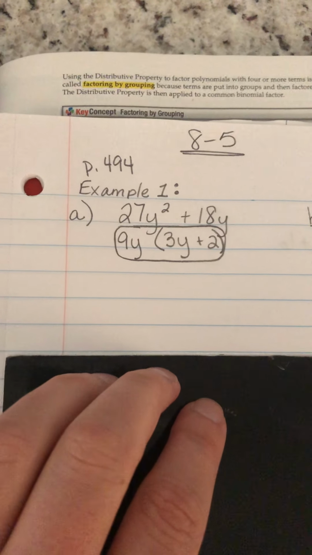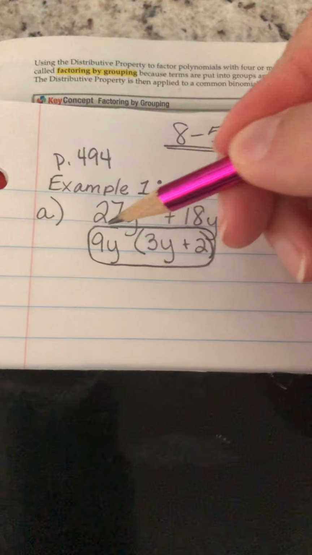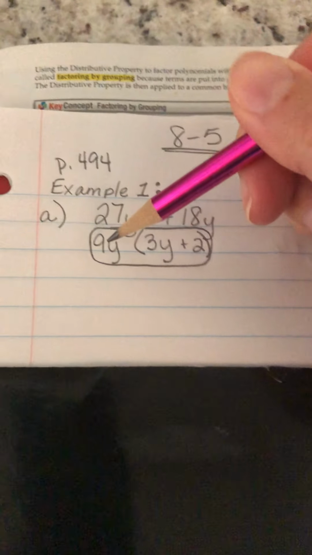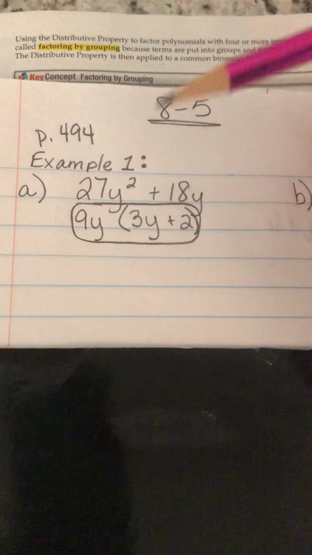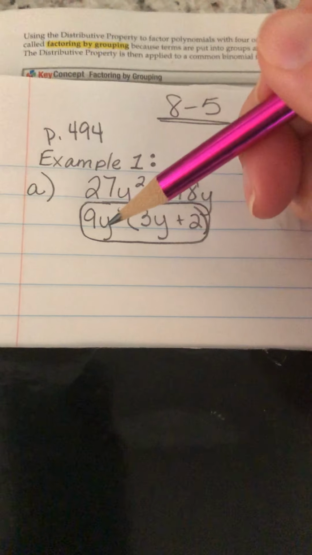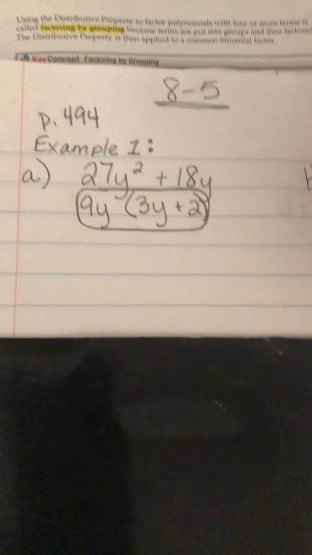So I think it'll make more sense to you if I then go, and like I said, to check these, you should be able to take this problem. This looks similar to what you were doing earlier in chapter 8. You should be able to distribute back out the 9y just to check. So again, this is us checking.